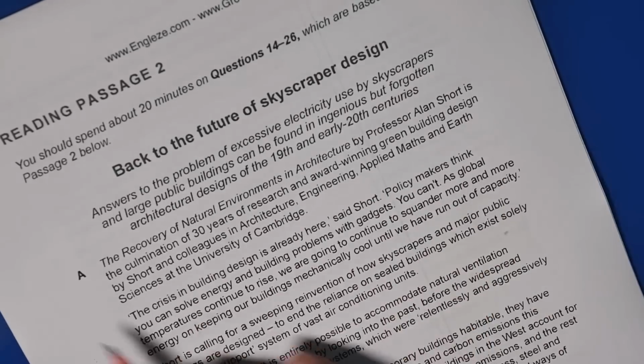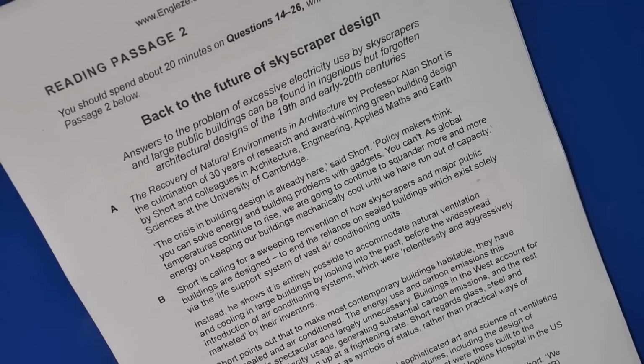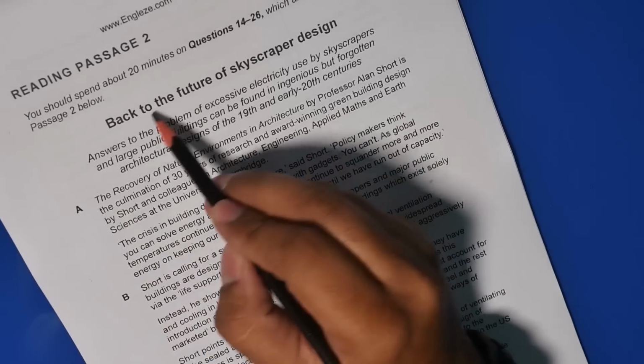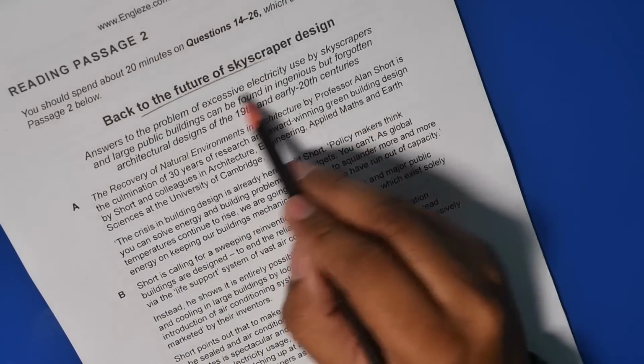Alright, so this is the passage and we are clear what we are looking for. Back to the future, skyscraper design, we understand, answer to the problem of excessive and all that.